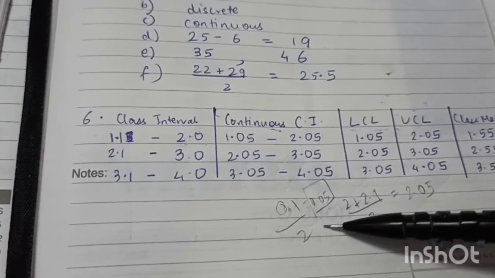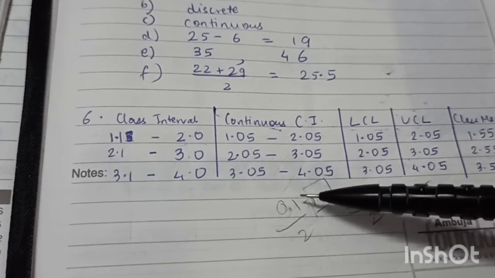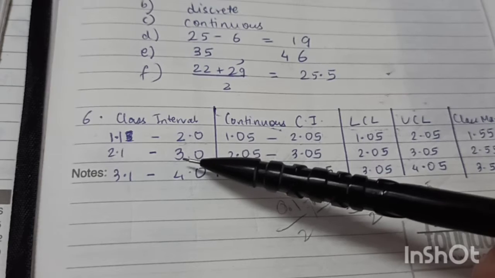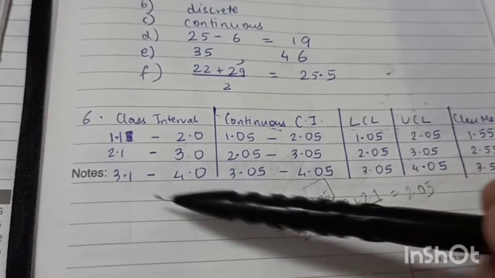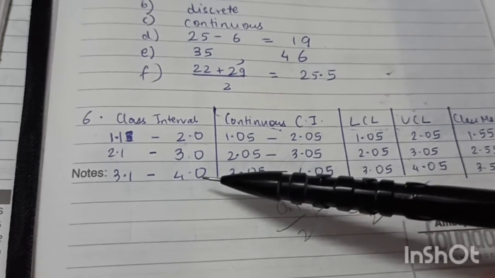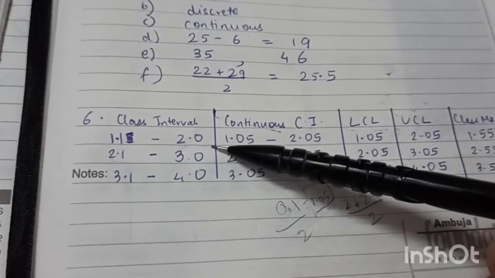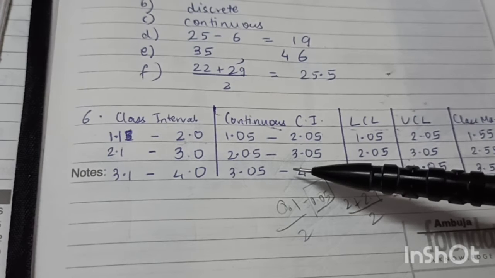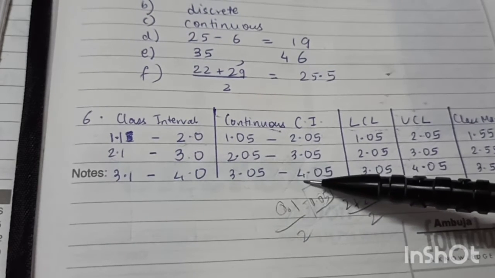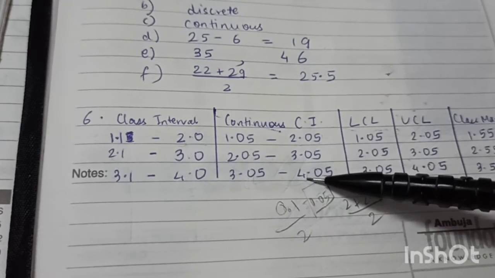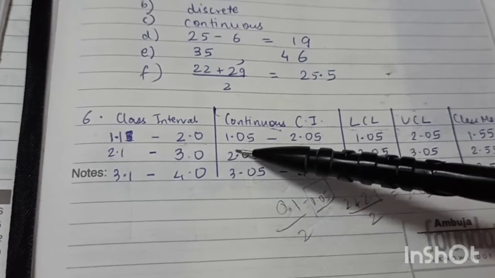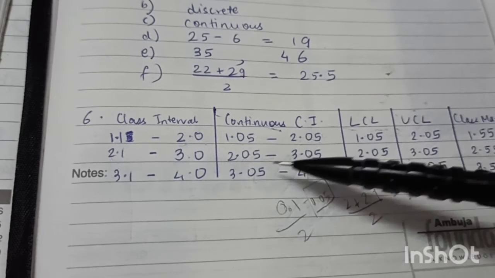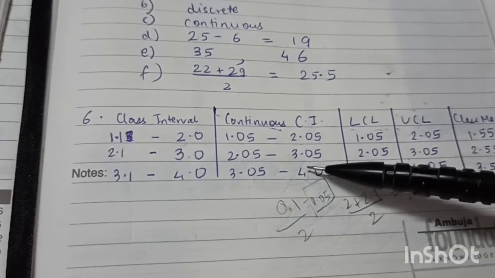Or if you don't want to calculate it with the adjustment value, just do it intuitively. You can just feel that what is the number between 3 and 3.1? It's 3.05. So obviously it's going to be 2.05 to 3.05 and so on. Now be careful about one thing. The class width or the class size should be consistent. What is 2.05 minus 1.05? It is 1. Similarly, the difference here and here should also be exactly 1.